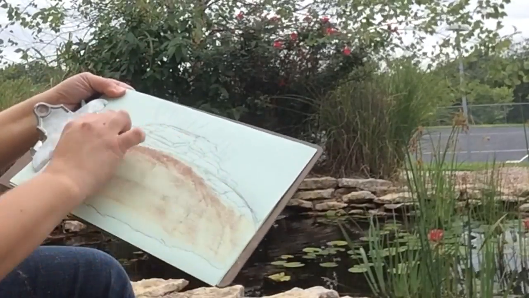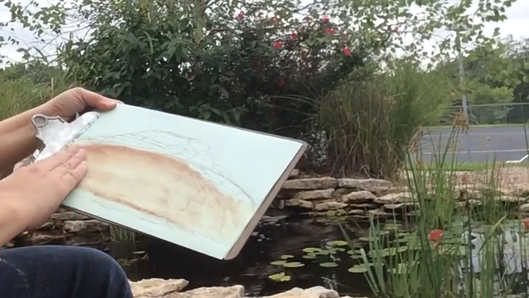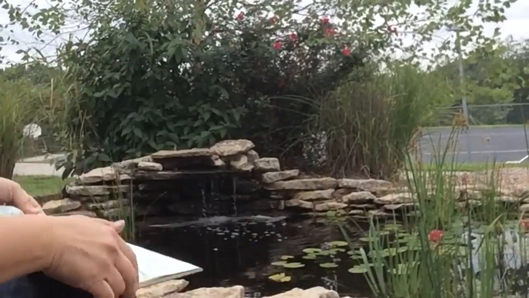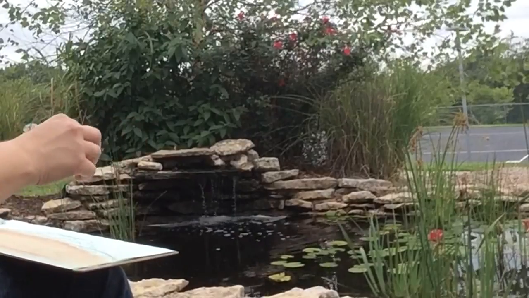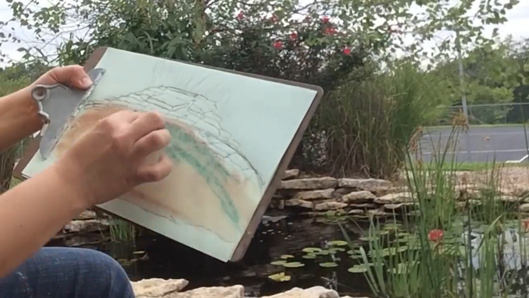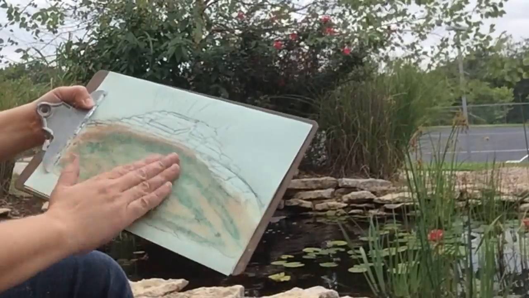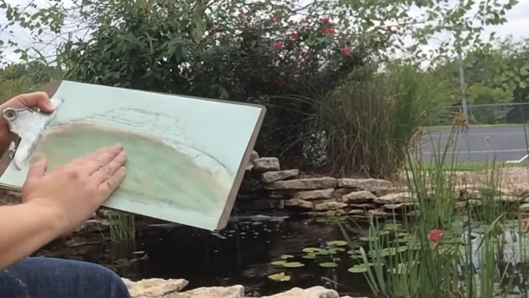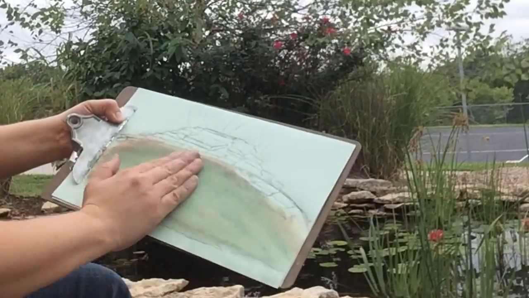So I'm actually going to put some browns in there first because it's reflecting the dirt from underneath the pond, and it's also reflecting the green that's above the pond, which is why the ocean is blue on a bright sunny day, whereas ponds are usually a greenish brown. And you very lightly put on the color, and then you blend it in with your hand.